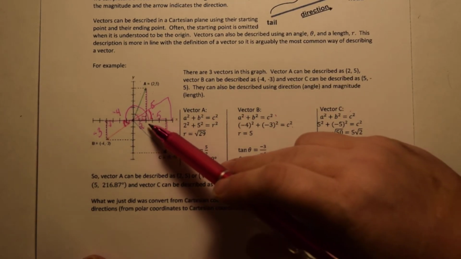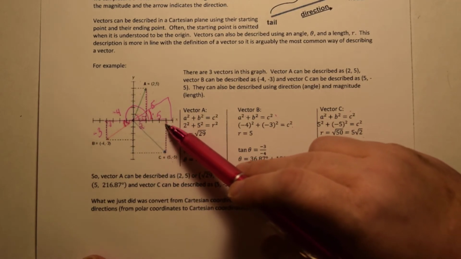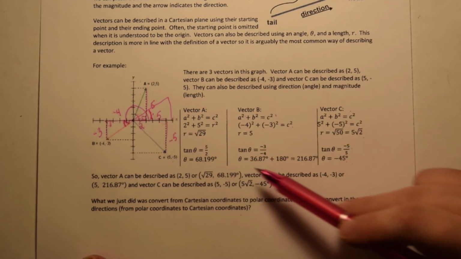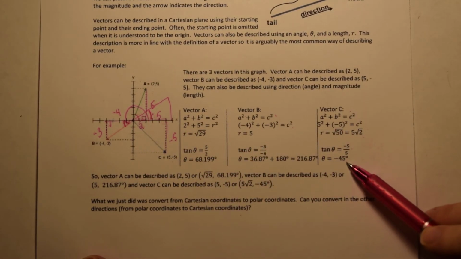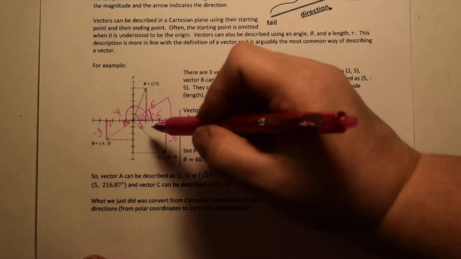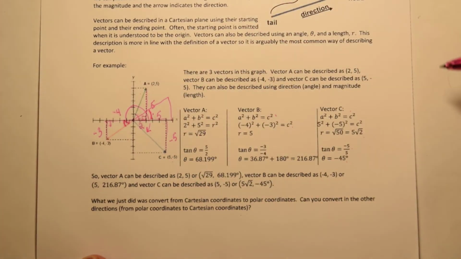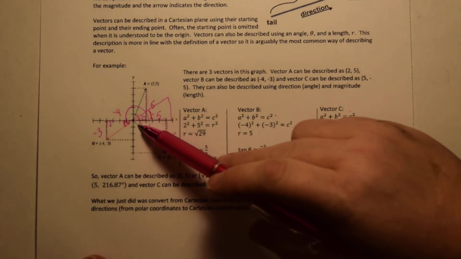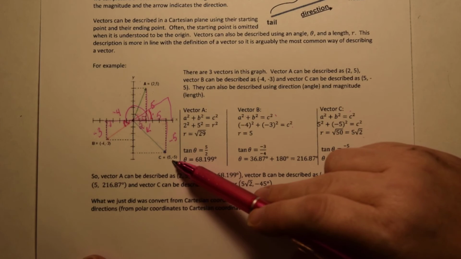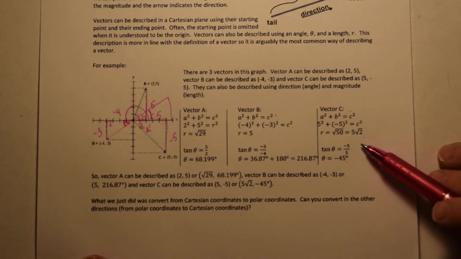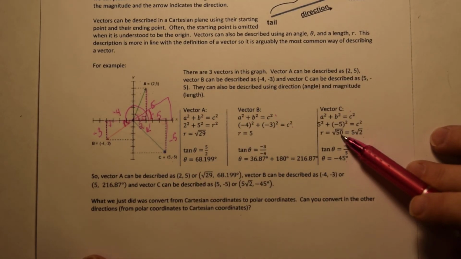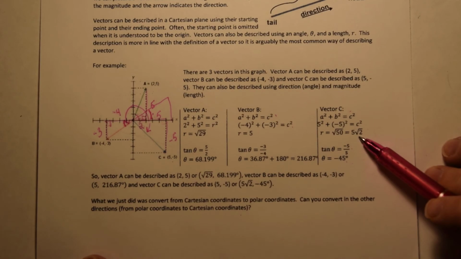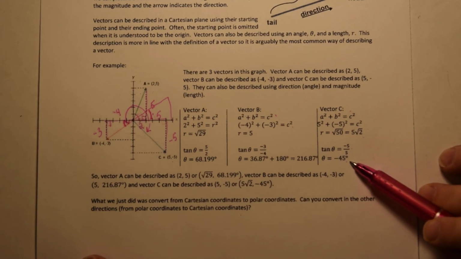And then to find the angle, we know the opposite side and the adjacent side, so that's tangent, and you find -45 degrees. And -45 degrees is fine. So this vector can be described as (5, -5) in our Cartesian coordinate system, or in the polar coordinate system, it would be described as 5√2 and -45 degrees.